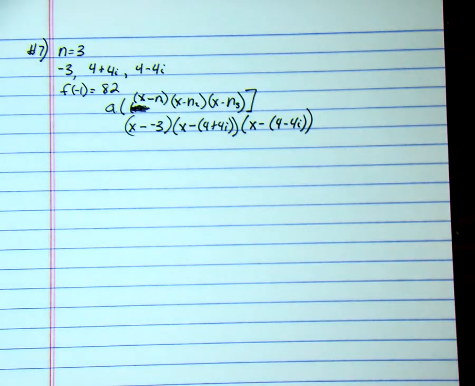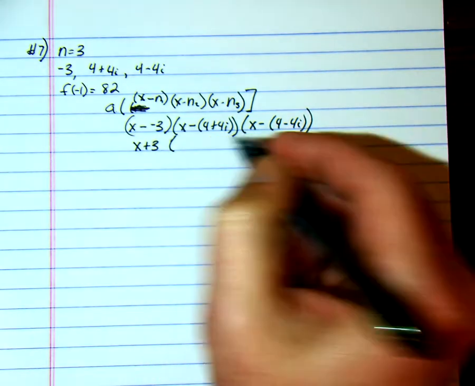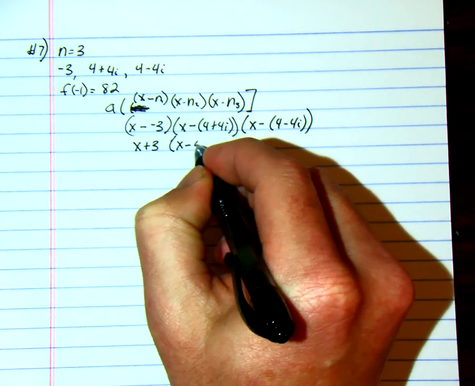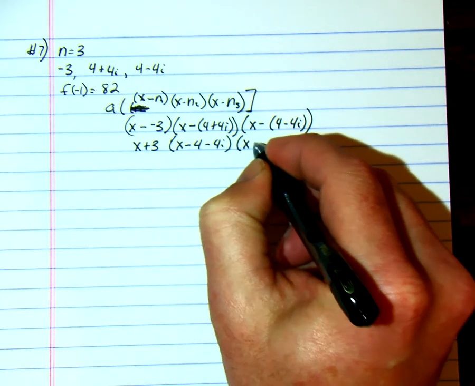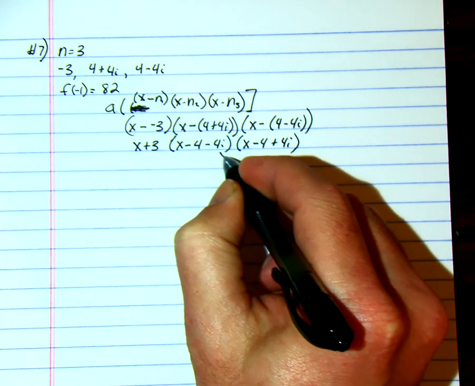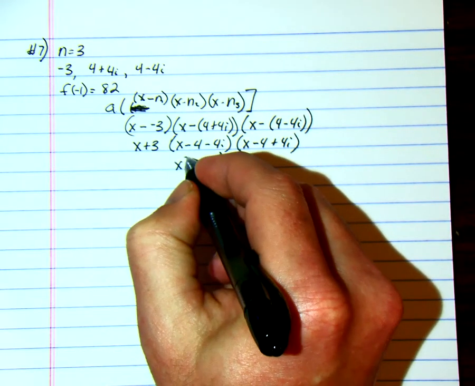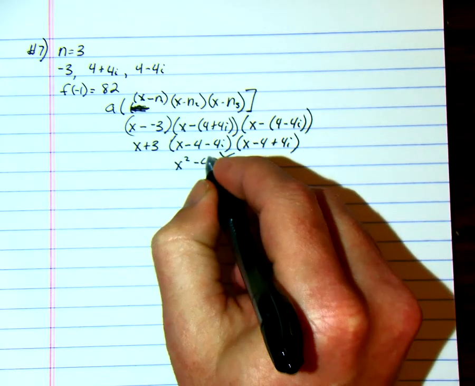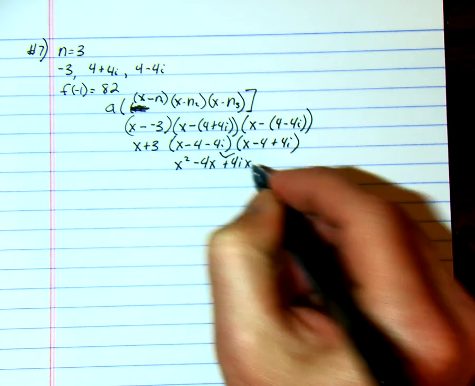Okay, so this one is a little bit more cumbersome up front because we have a trinomial, and that makes the whole multiplication more cumbersome, but we can work through this. There's x plus 3. We know we're going to distribute the negative sign, so that's x minus 4 minus 4i. And over here on the other one, that's going to be x minus 4 plus 4i. We're always going to start by multiplying our 2 imaginary parts together, so we're going to multiply these 2 together. x times x is x squared. x times -4 is a -4x. And x times 4i gives me a positive 4ix.